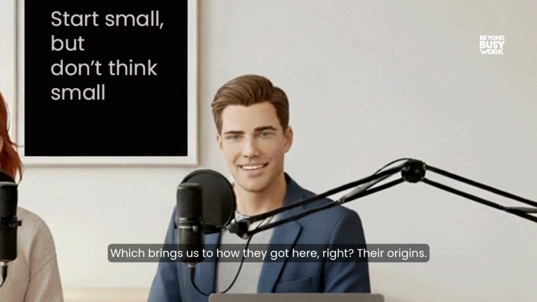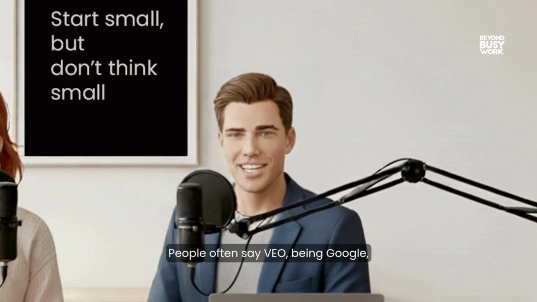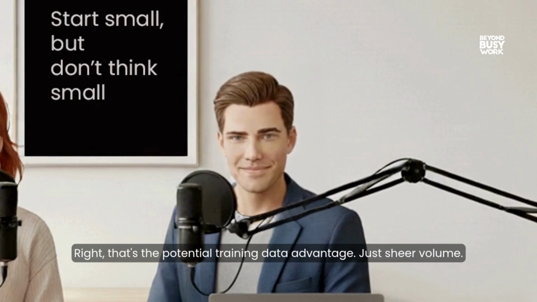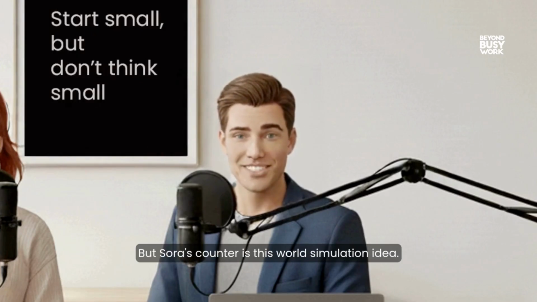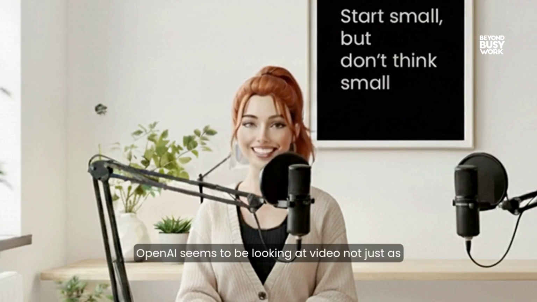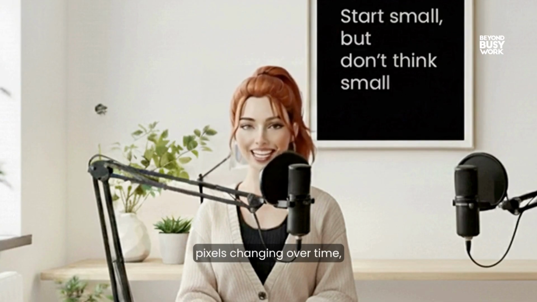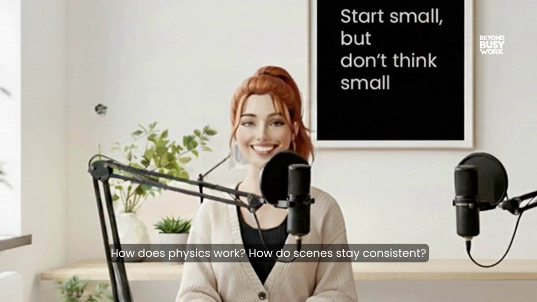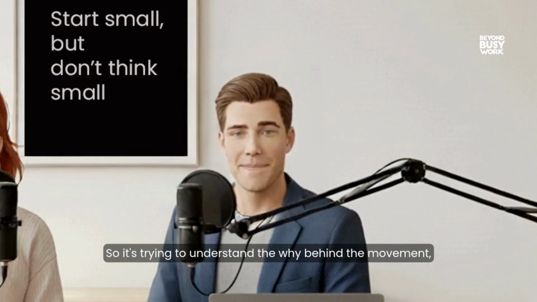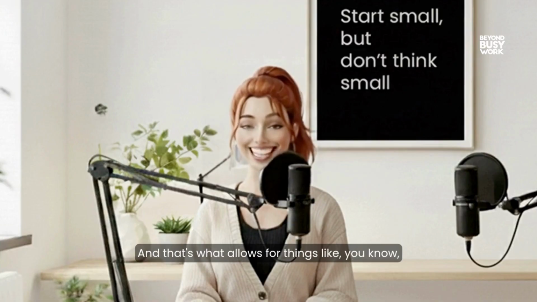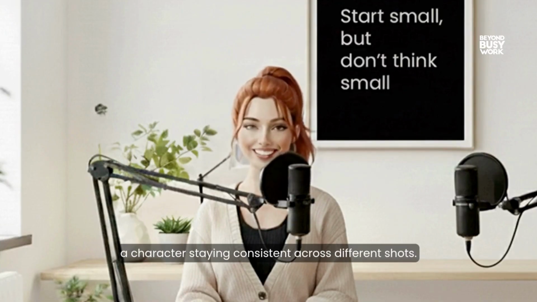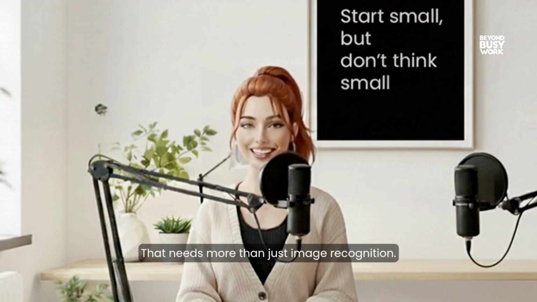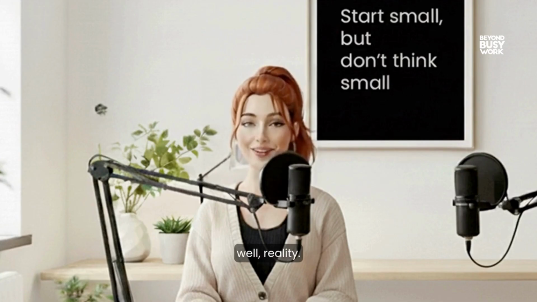Which brings us to how they got here, right? Their origins. People often say VEO, being Google, probably has this huge data advantage from YouTube. Right, that's a potential training data advantage, just sheer volume. But Sora's counter is this world simulation idea. Exactly. OpenAI seems to be looking at video not just as pixels changing over time, but trying to learn the underlying rules. How does motion work? How does physics work? How do scenes stay consistent? So it's trying to understand the why behind the movement, not just copy the what. Precisely. And that's what allows for things like a character staying consistent across different shots or an object falling realistically. That needs more than just image recognition. It needs some grasp of reality.